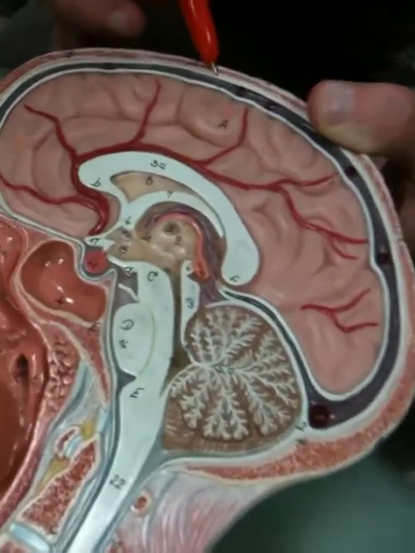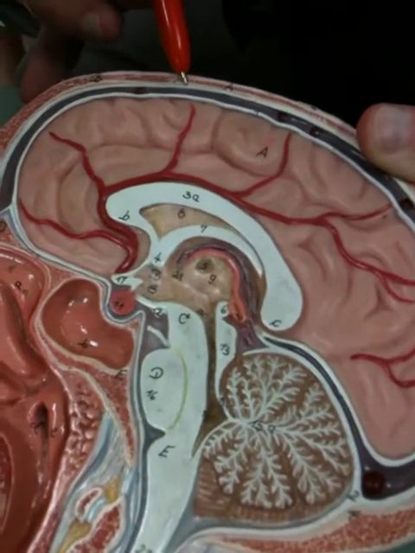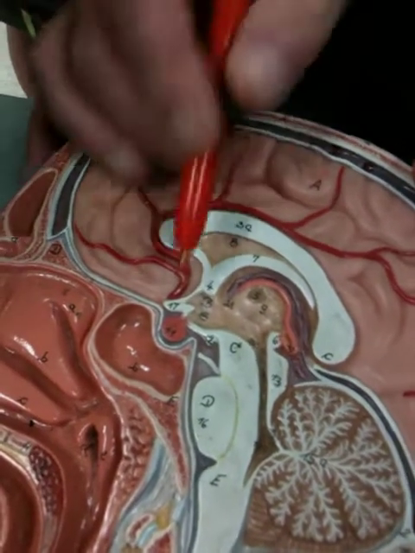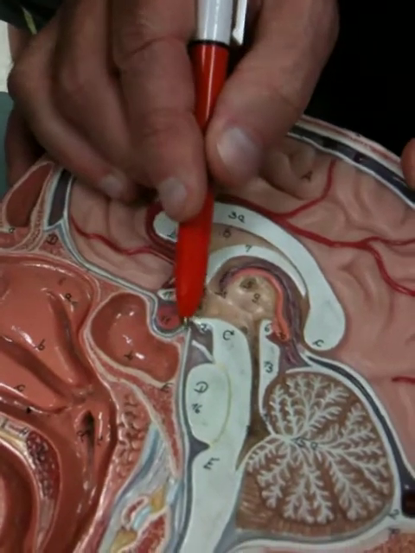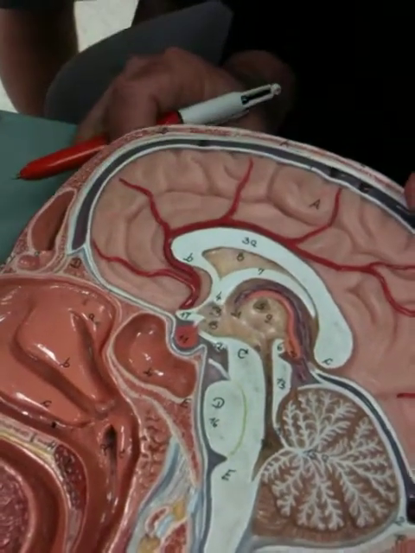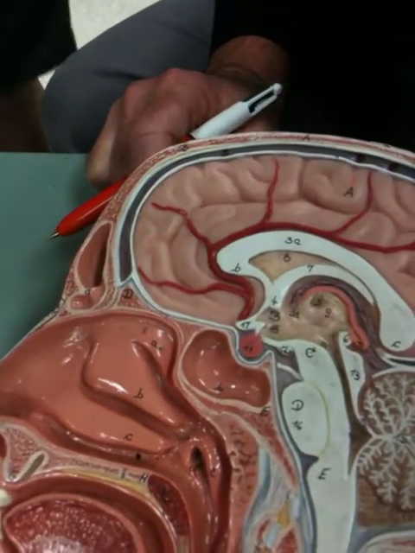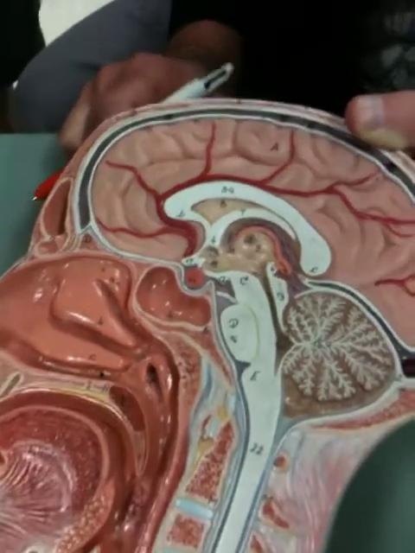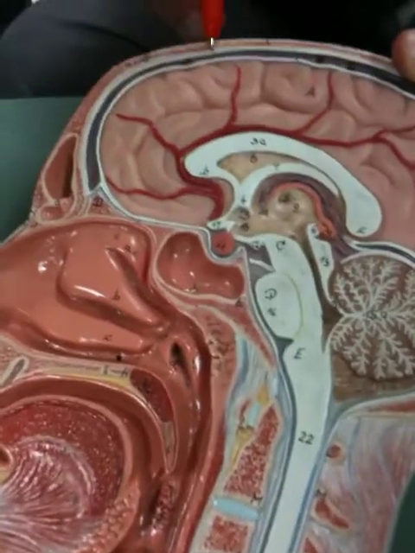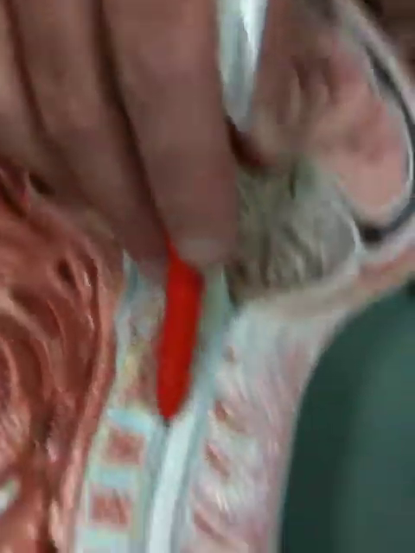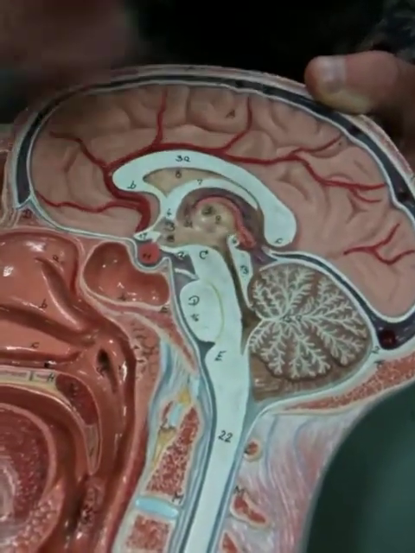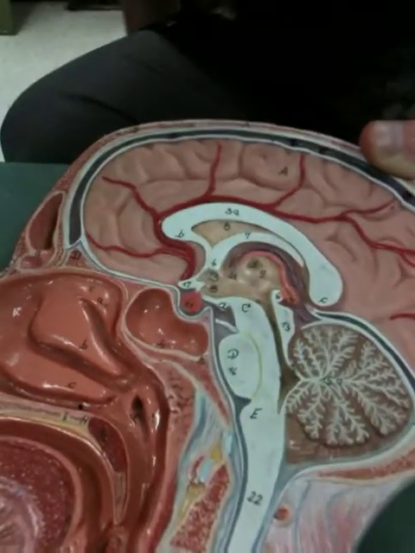Let me go through these membranes. The outermost membrane right here is called the dura mater. It even goes around the pituitary gland, which means the pituitary gland is in the brain. These are cranial dura maters, and these are spinal. They call them meninges, with meninx for singular.